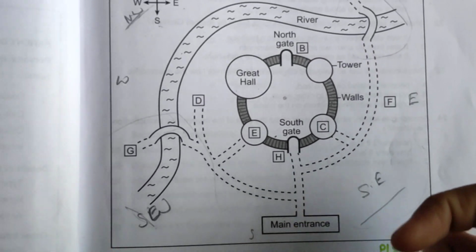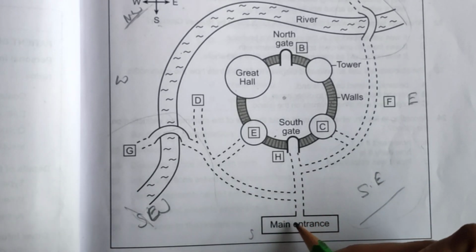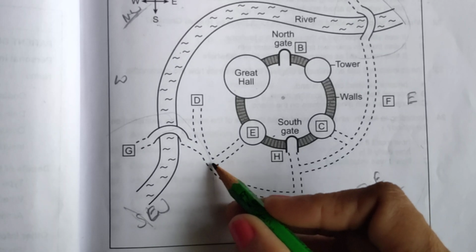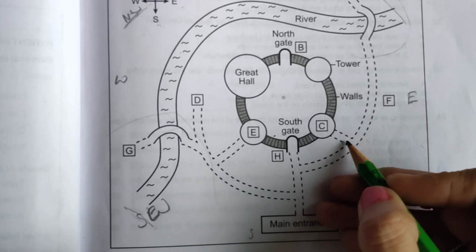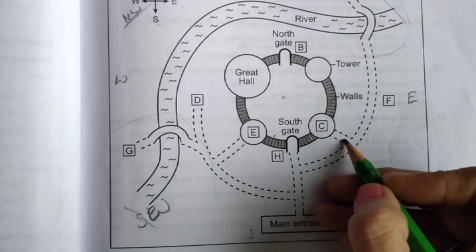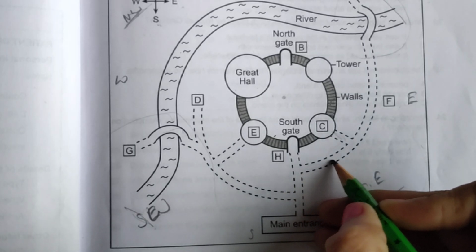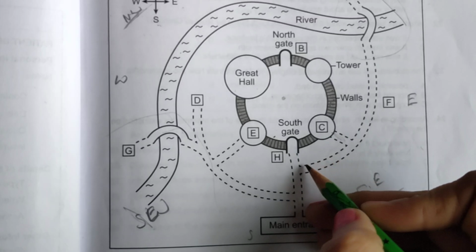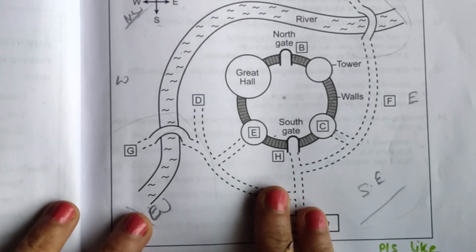Next important thing: when the audio is playing and the speaker says from the main entrance you go left, your pencil should move like that. If he says towards the right and then the first left, your pencil should move like that. Wherever he is moving, your pencil should move. Just imagine that you are walking along with the speaker's instructions. That is the major important thing.